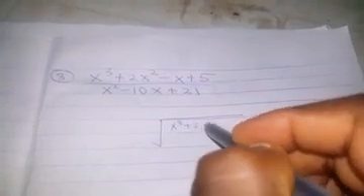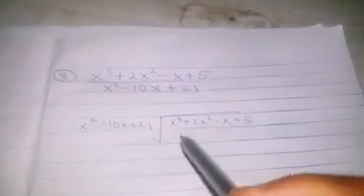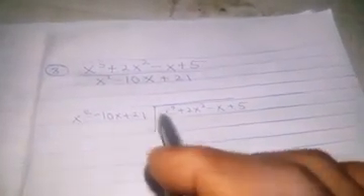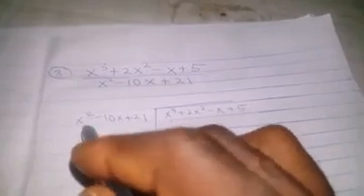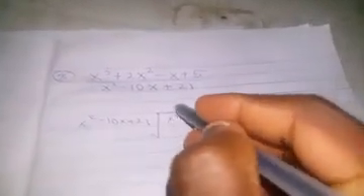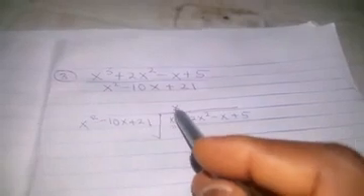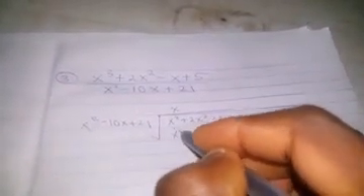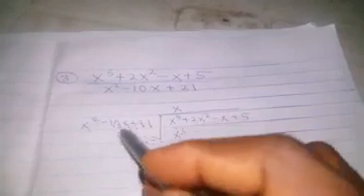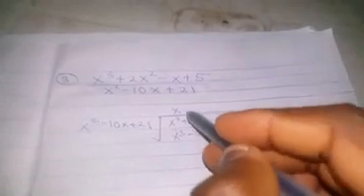x cubed plus 2x squared minus x plus 5 divided by x squared minus 10x plus 21. So remember, the division is always first term against first term. So x squared into x cubed is going to give us x. So if we open the bracket, x times x squared will give us x cubed, right here. x times minus 10x will give us minus 10x squared. Then x times 21 will give us 21x.